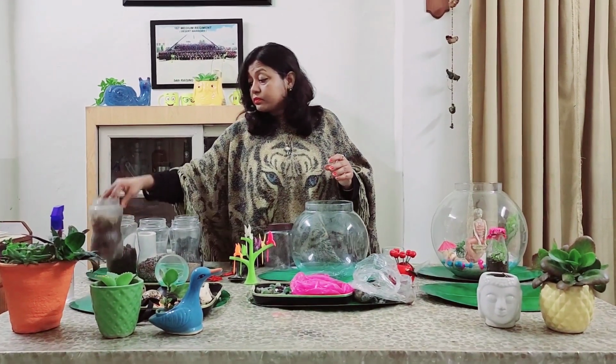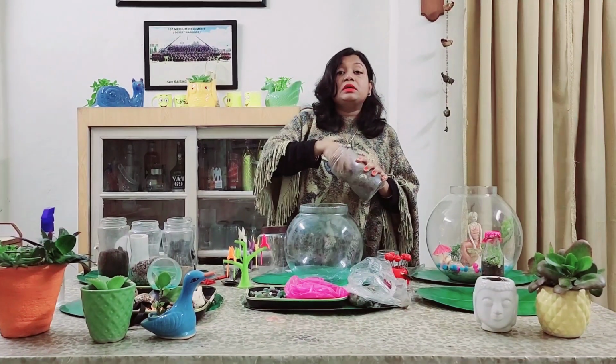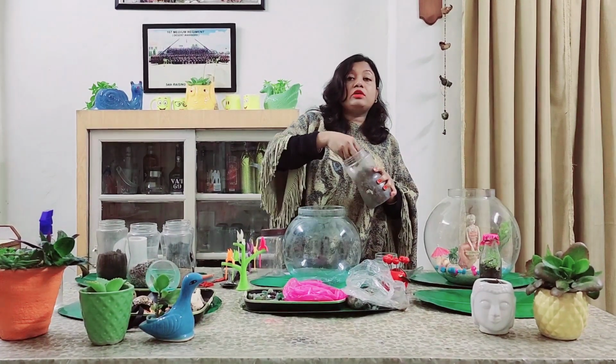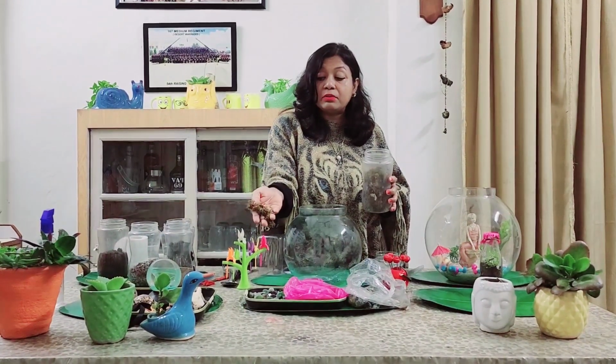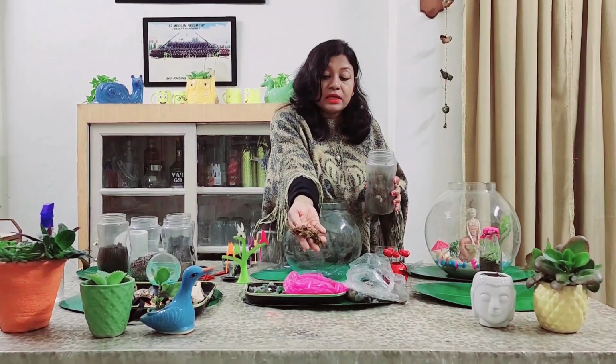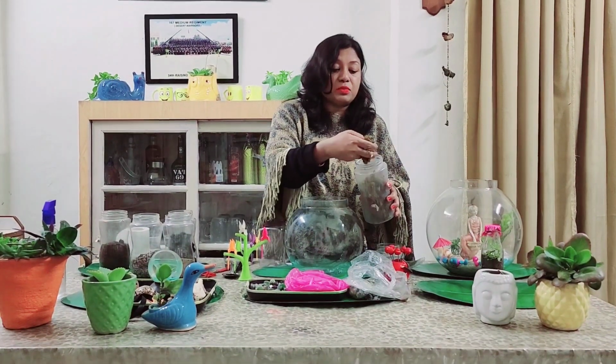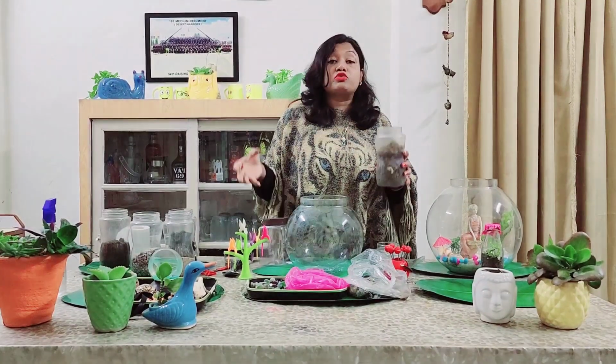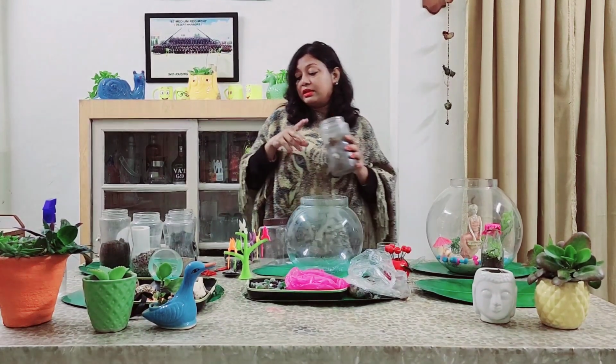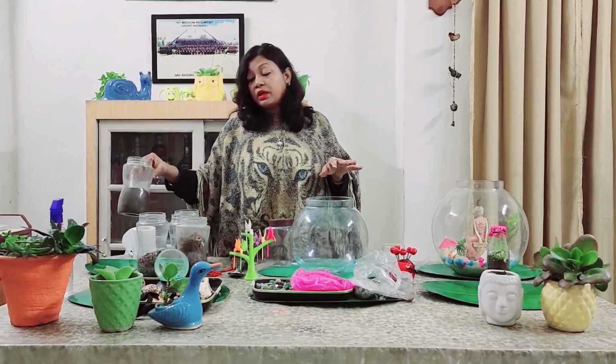And above that there is a moss layer. This is not the normal moss. This is the sphagnum or peat moss. You can see, this is the sphagnum or peat moss. Its function is to retain the moisture inside, and it also helps in aeration.